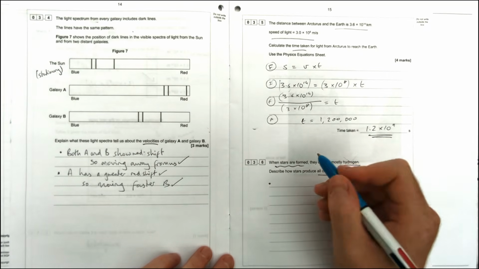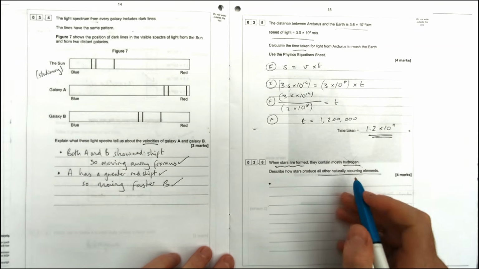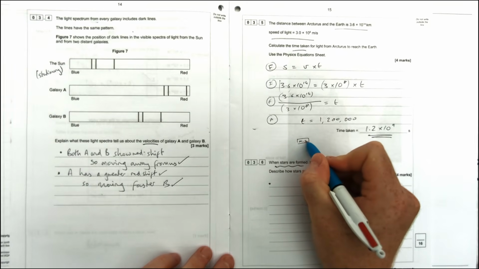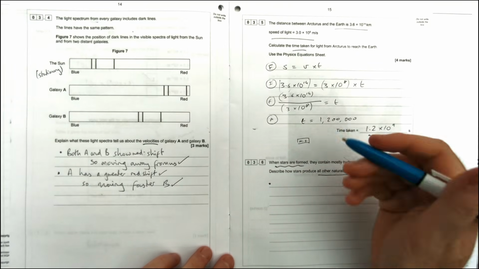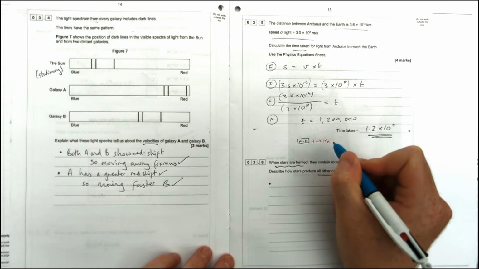Let's do some bullet points and let's think about star life cycles and how we can use that information to help answer this question. So inside our sun, this is the main sequence star. Inside the main sequence, we have hydrogen being fused together with other hydrogen nuclei to form helium.